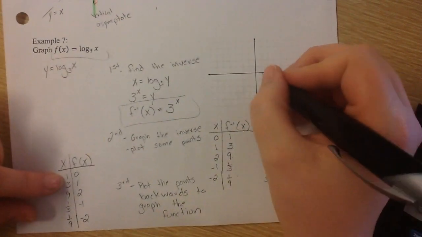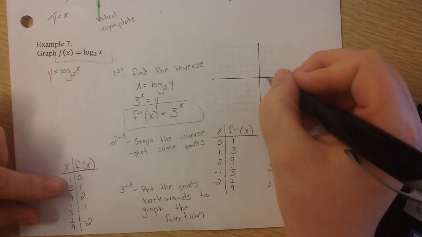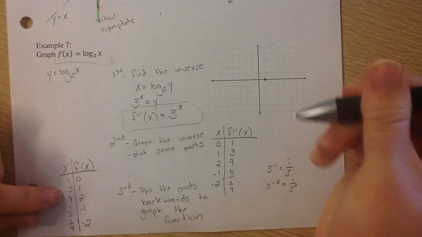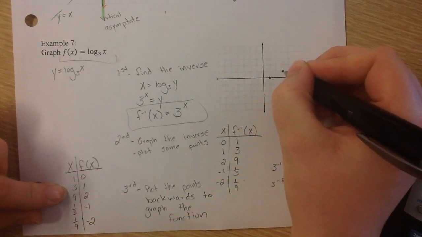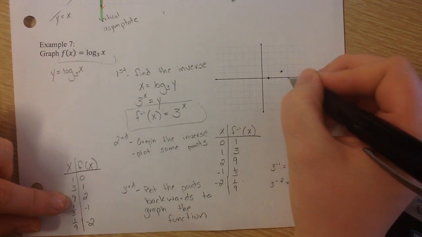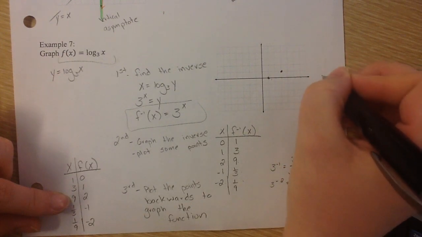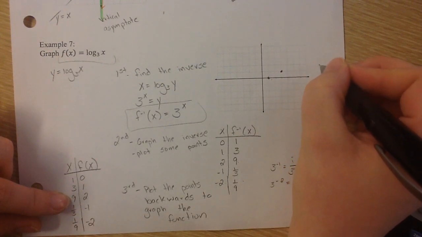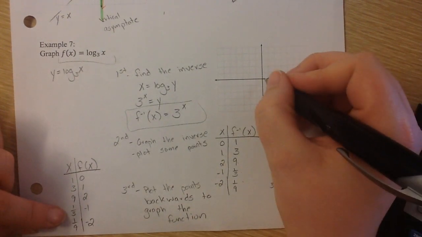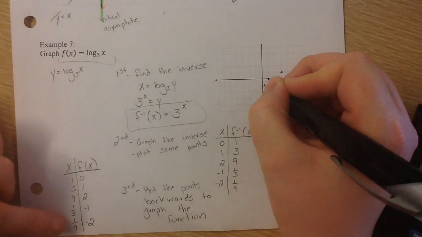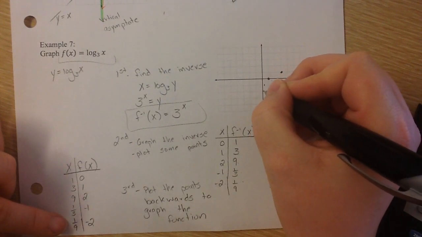So now we just graph them. We'll have the point 1, 0, then 3, 1, then 9, 2, approximately out there. Then we have over 1/3 down 1, and over 1/9 down negative 2.